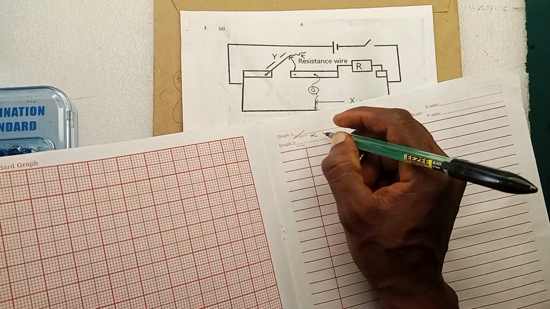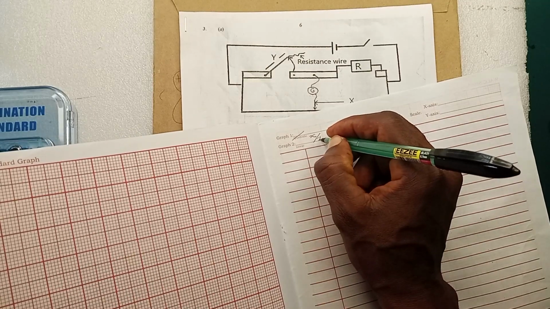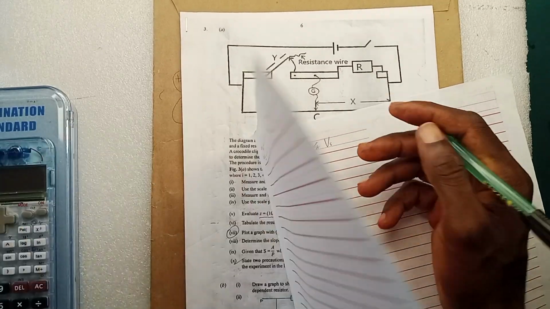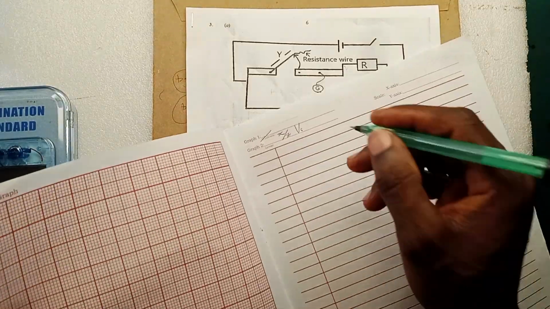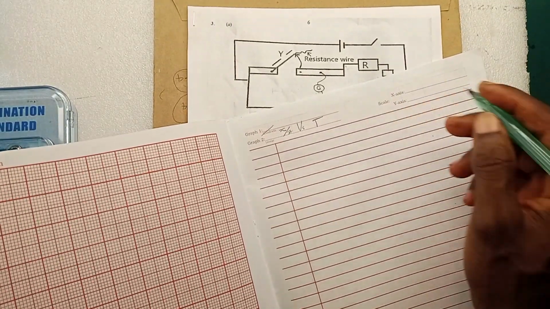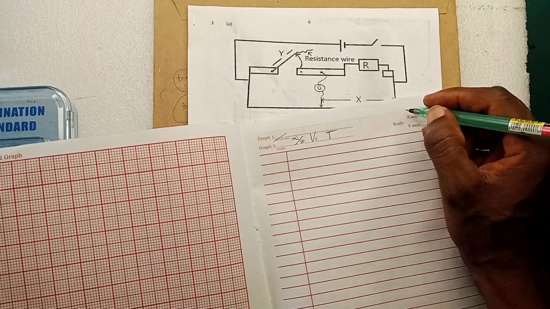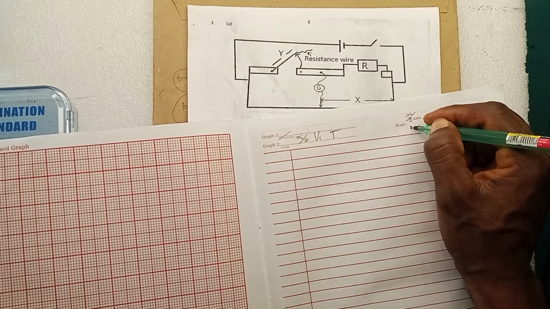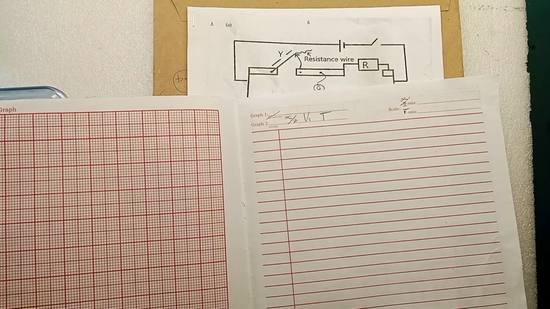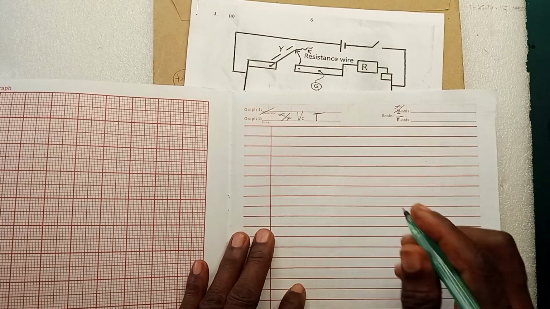Let's set up a graph of x over z versus t. Here we have the x over z axis and then the t axis. First things first, we are going to generate our table of values.